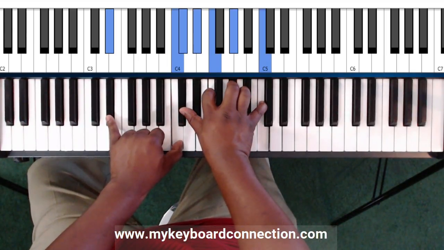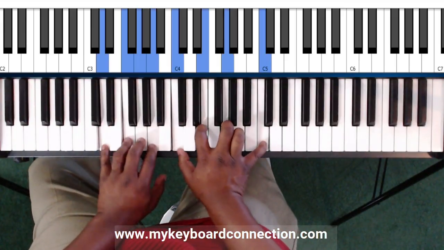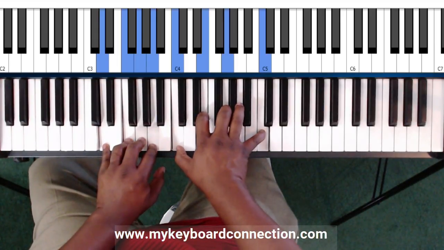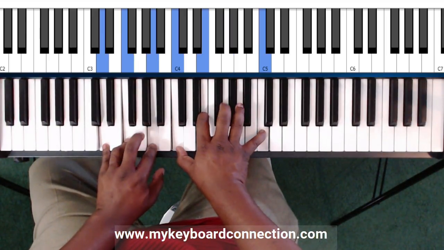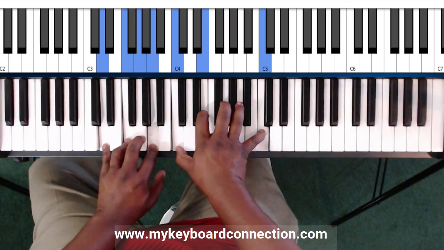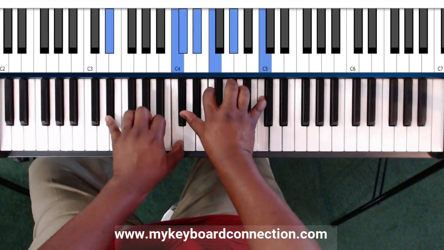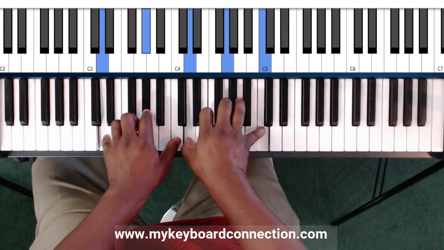Okay? And the chord right before that one was just simply D minor 9, or D minor 11, should I say. Okay? The E being the 9, and the G being the 11. So D minor 11. Then we went here.